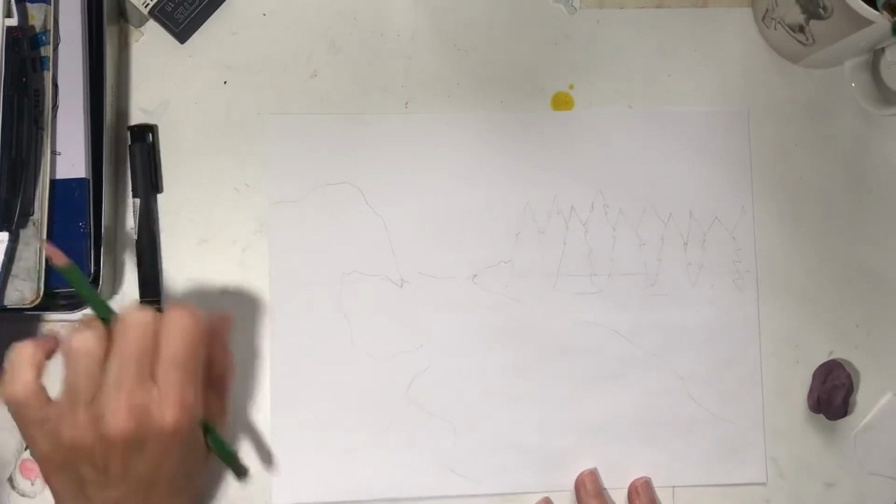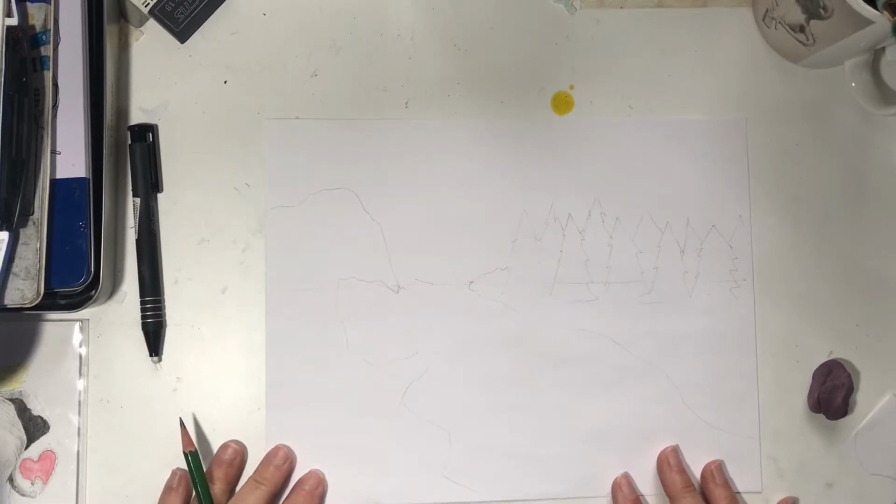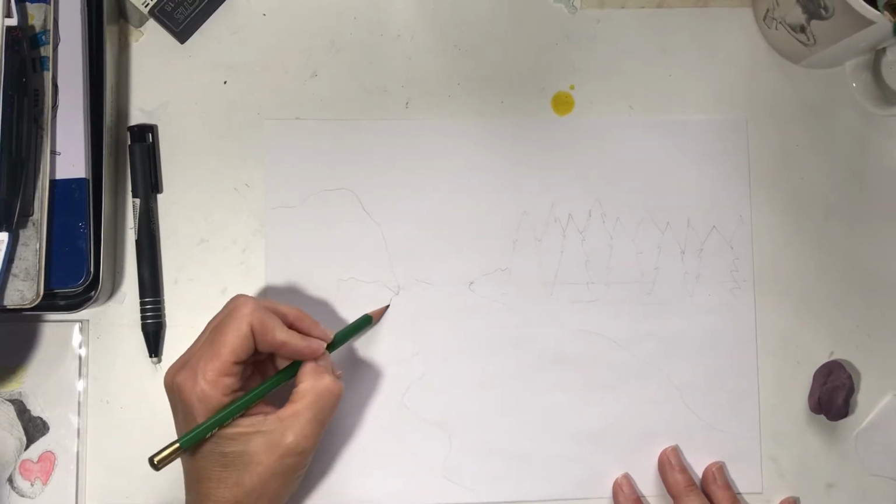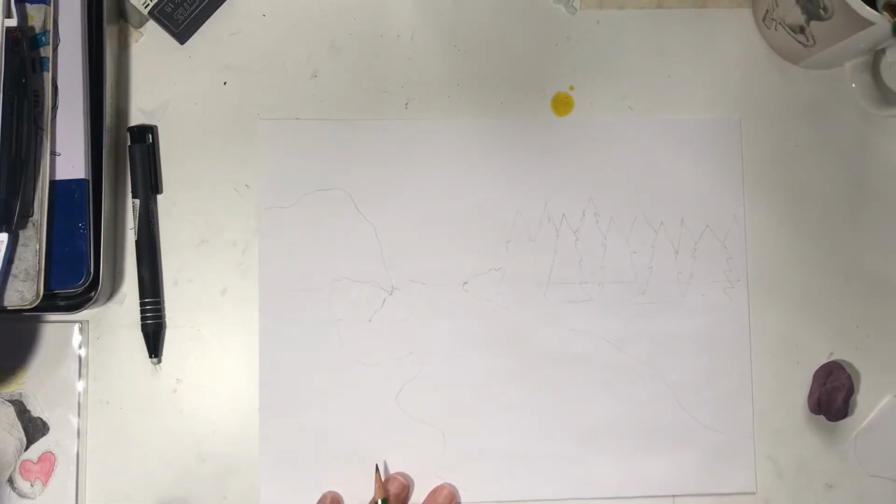Okay, so this is where the water is. This is the inside. Okay, so let's get started with coloring.